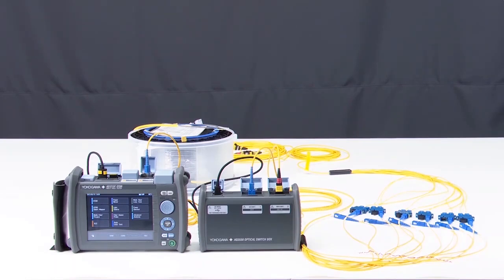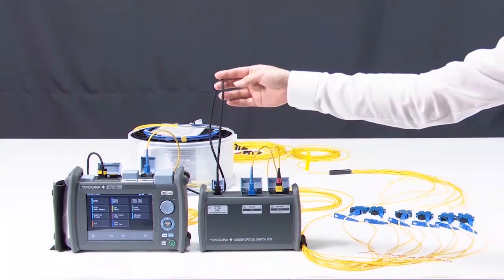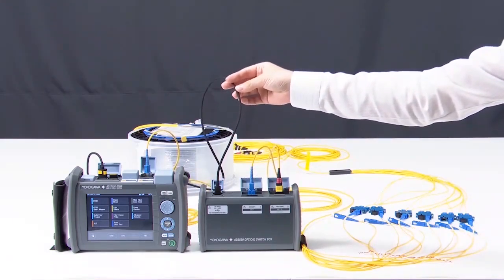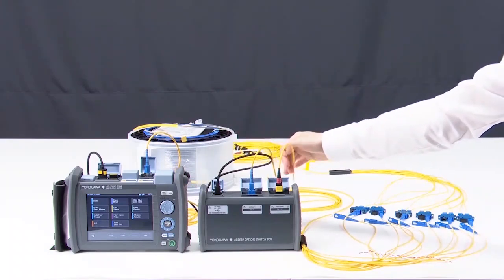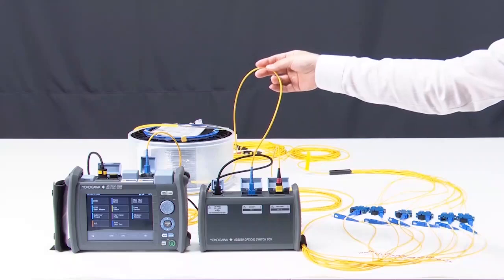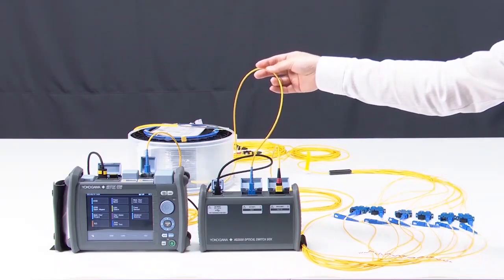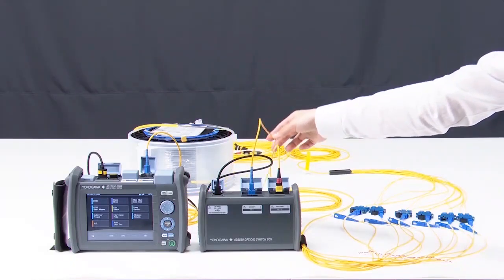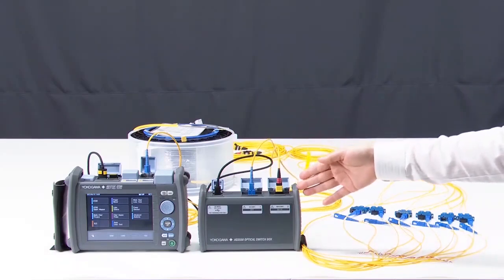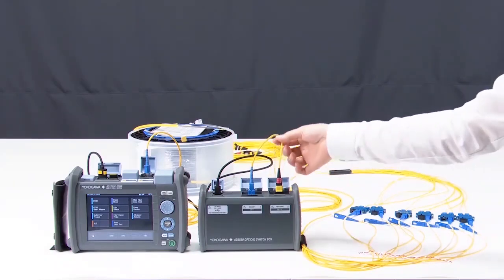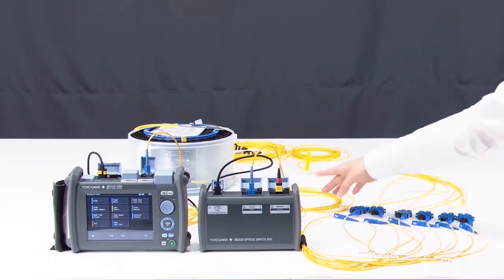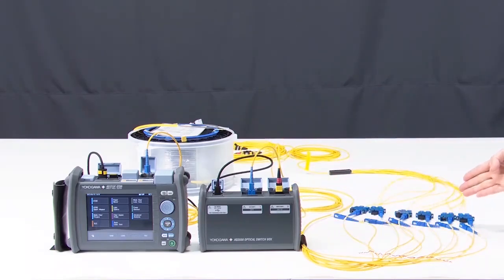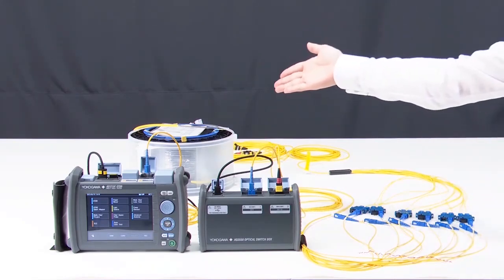The OTDR and the switch box are connected to a USB cable via a single-core optical fiber, and behind the switch box, a 500 meter spool of fiber is connected to odd channels.